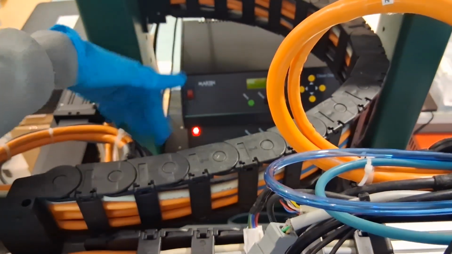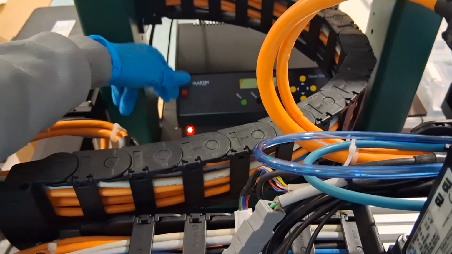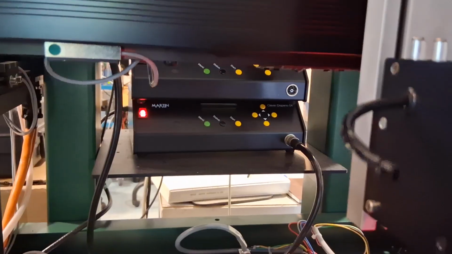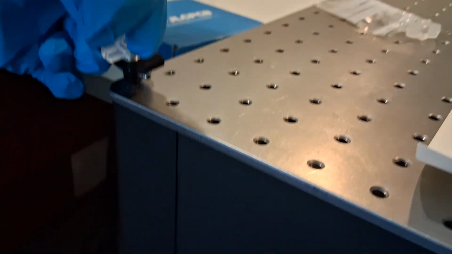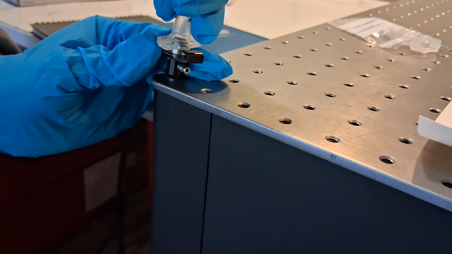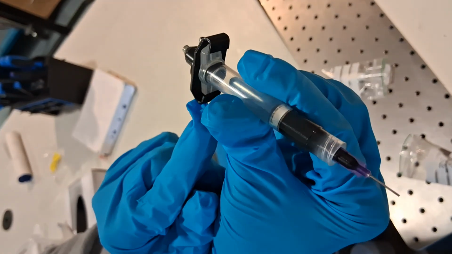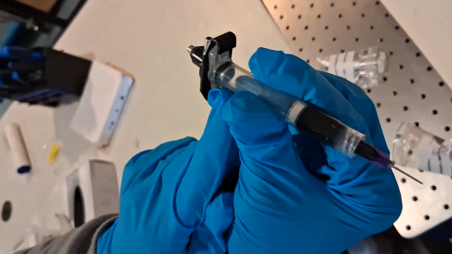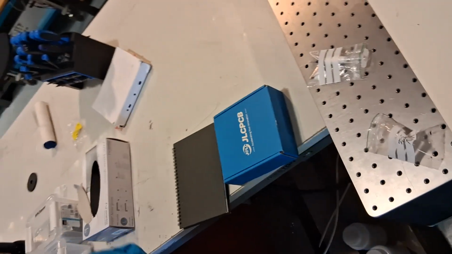It has integrated different OEMs; Martin is one of them. We have only one. So it is mounted. It's not perfect, but it is hopefully airtight.